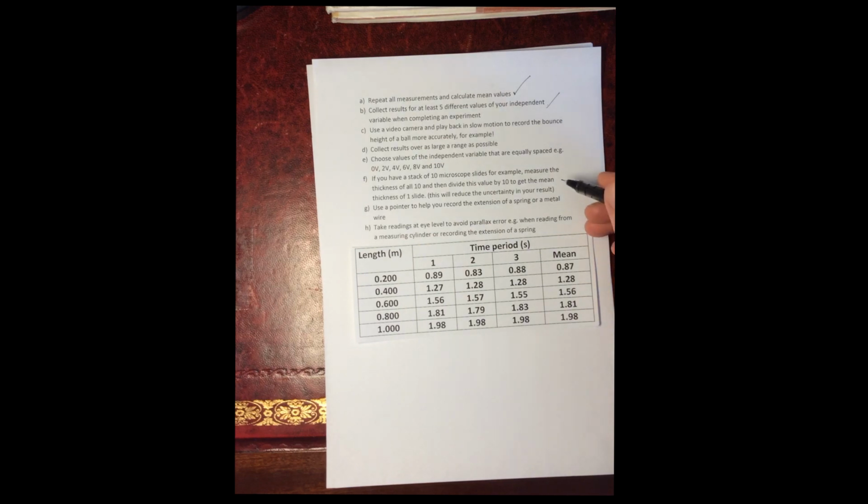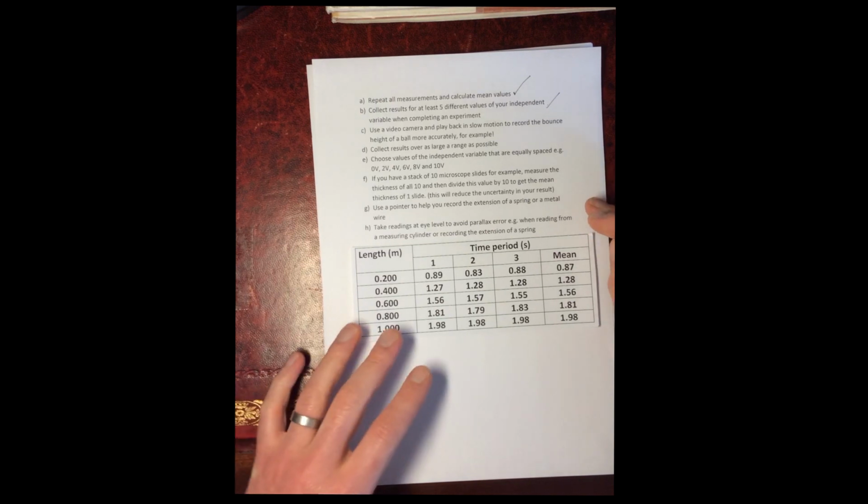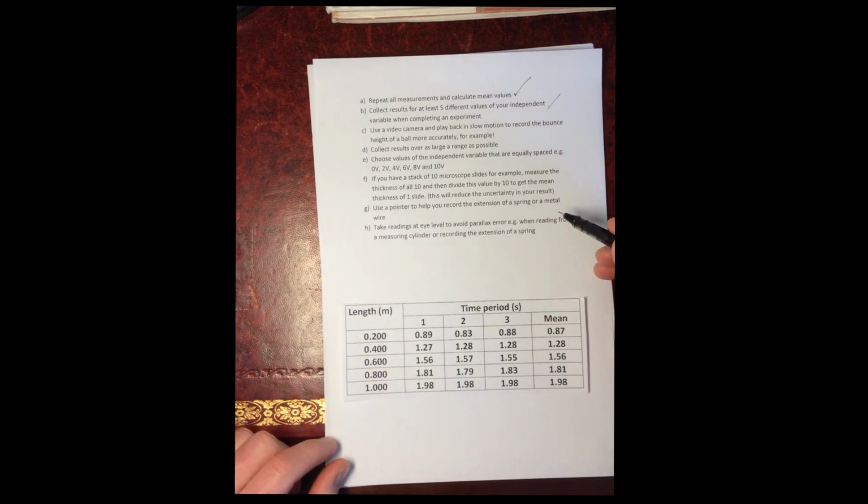The same for microscope slides. Measure 10 of them, divide by 10 to get the mean thickness. This makes your result much more accurate. Another thing you can do is use a pointer. If you're going to measure the extension of a spring, set it up with a pointer that points towards your ruler next to the spring. That will make your reading of extension potentially more accurate.